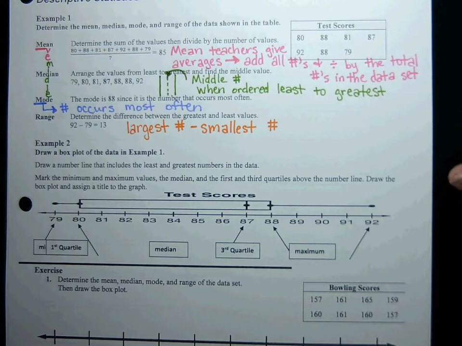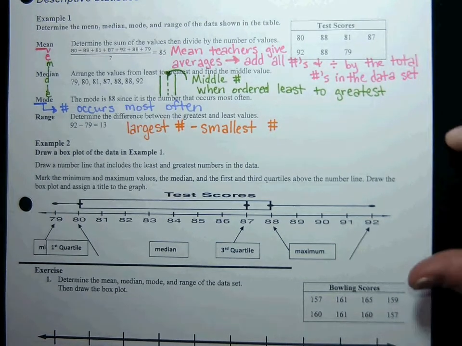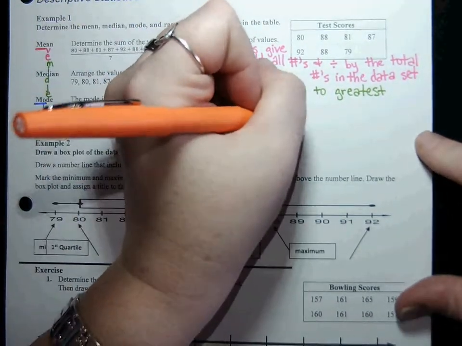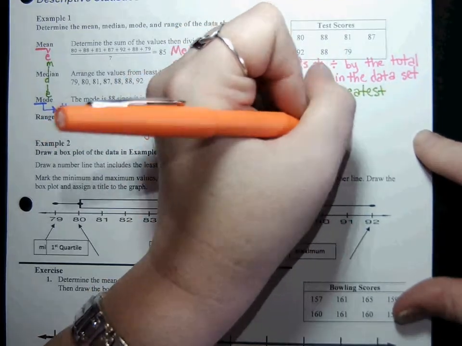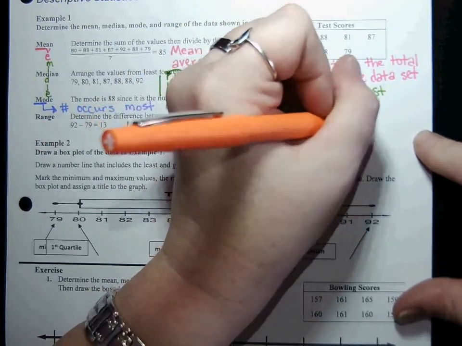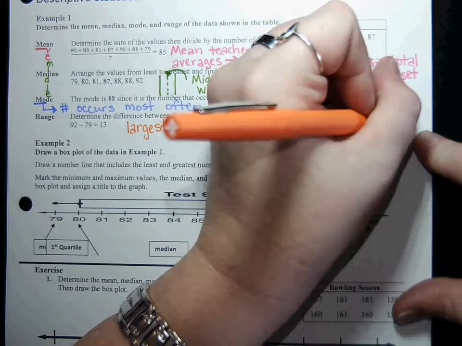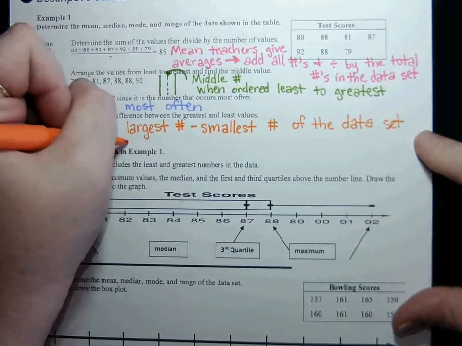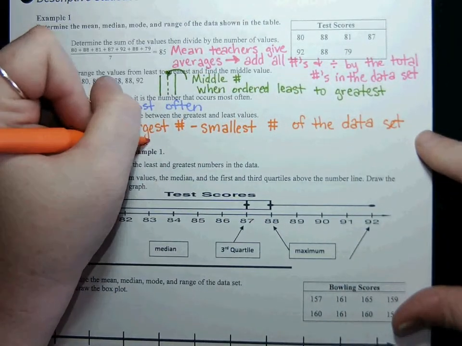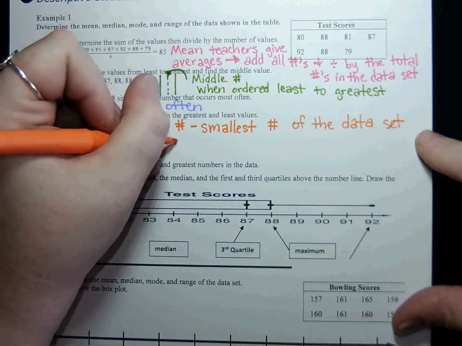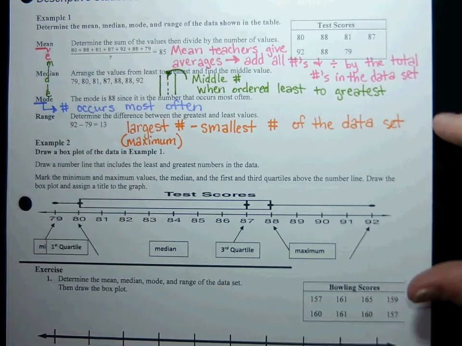Largest number minus the smallest number of the data set. These are called your maximums and your minimums.